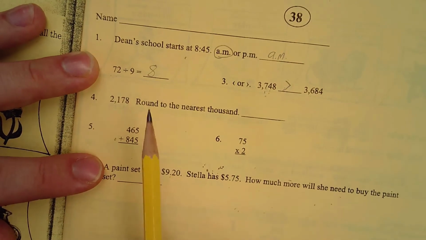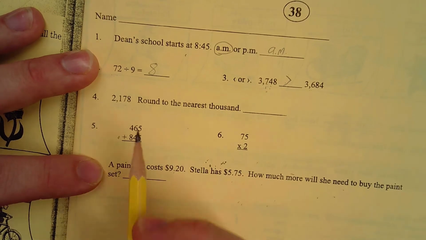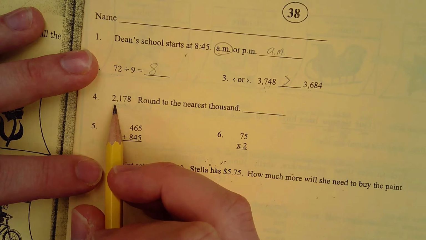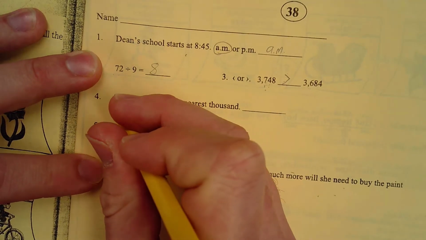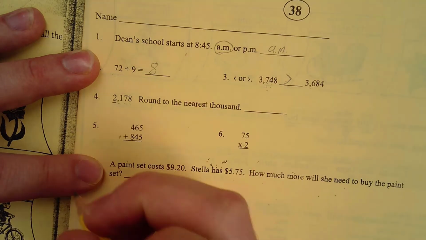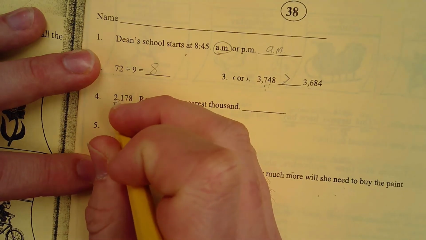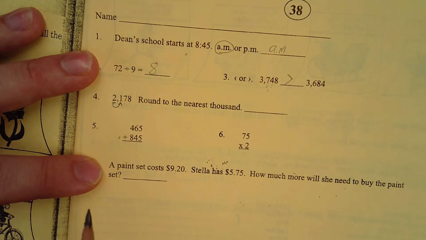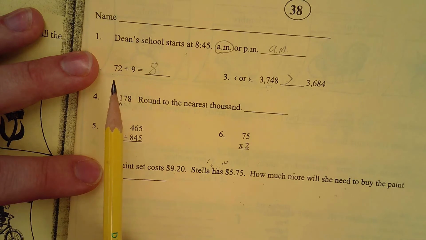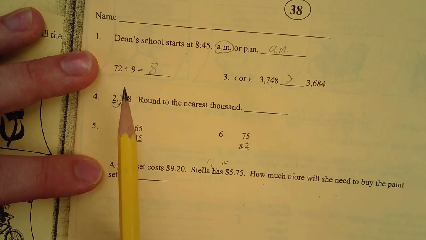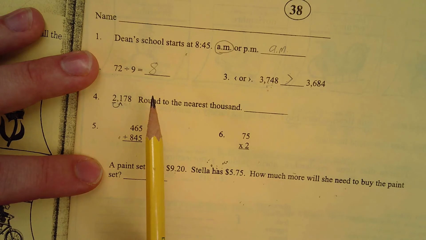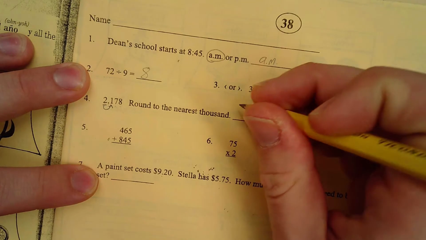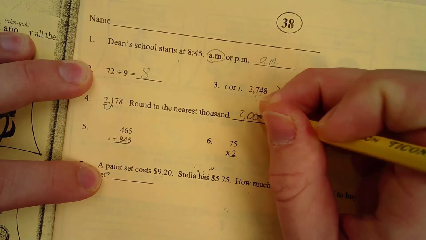Let's do some rounding. Round to the nearest 1,000. So let's remind ourselves of our place values: ones, tens, hundreds, thousands. We're going to underline that 2 because that's the one we're looking at, since we're rounding to the nearest 1,000. So we have to look to its neighbor. Is that 1 big enough to make that 2 become a 3, or is that 1 small enough to make that 2 stay a 2? Because that 1 is less than 5, we're going to round down. So it's going to be 2,000.